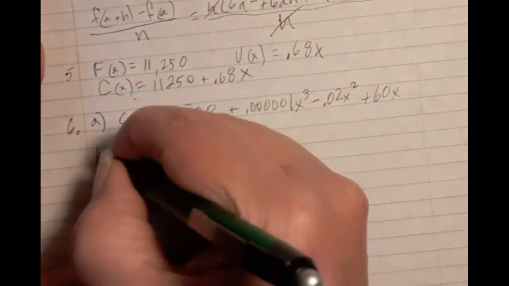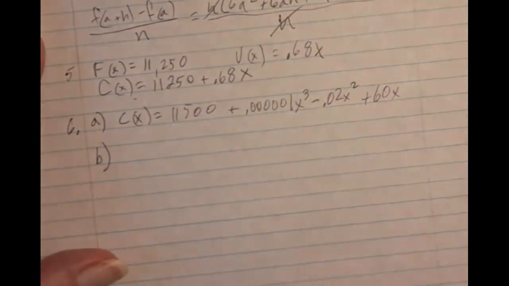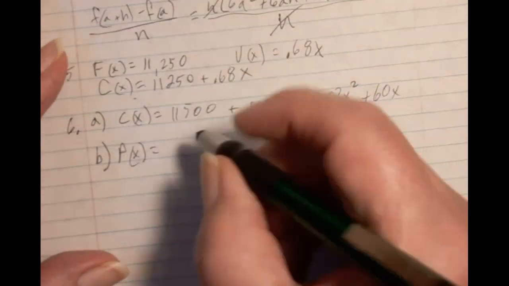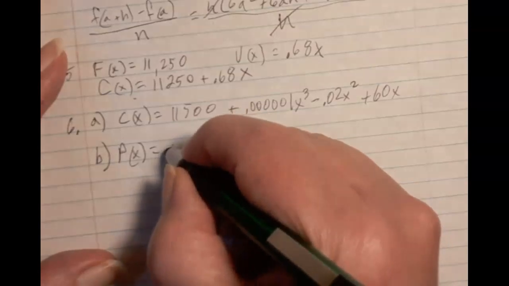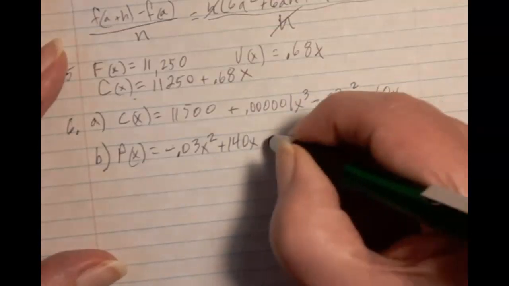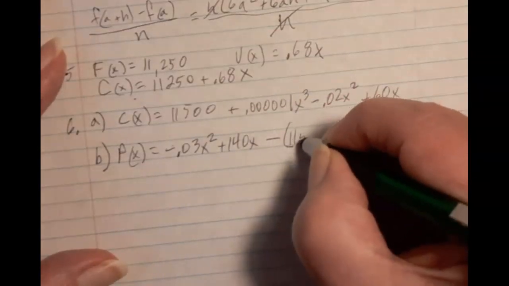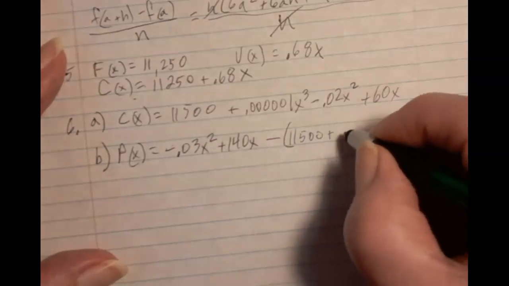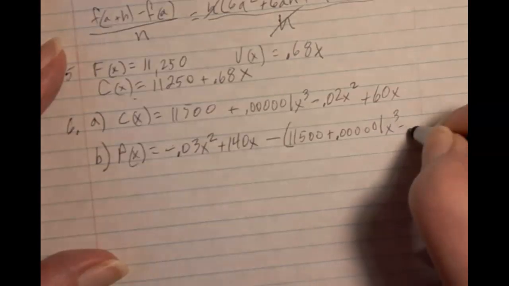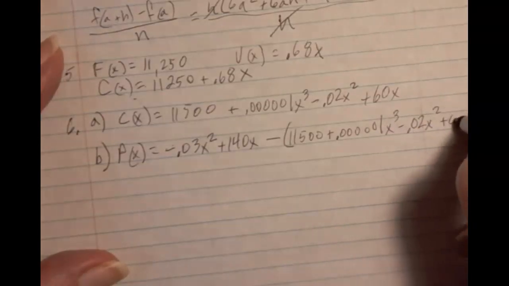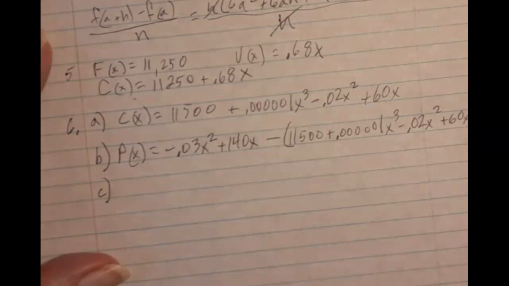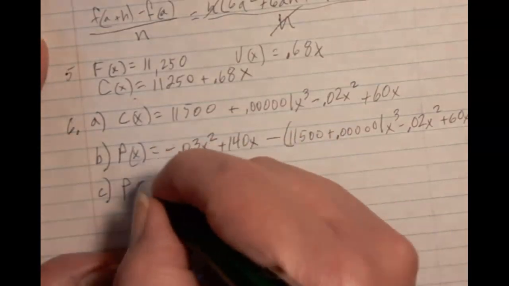So that's part A. Part B says what's the total profit, and they give you a revenue. So the total profit would be P of x is equal to the revenue minus the cost. So the revenue function they give me is negative 0.03x squared plus 140x, minus the cost. And I'm going to put these in parentheses. I don't need you to simplify it. You can if you need to, but it does need to be in parentheses to get it correct. Part C wants to know what's the profit for 3,700 units. So that's P of 3,700.